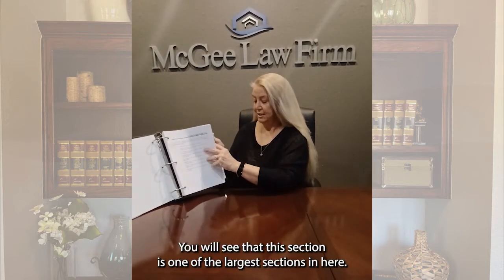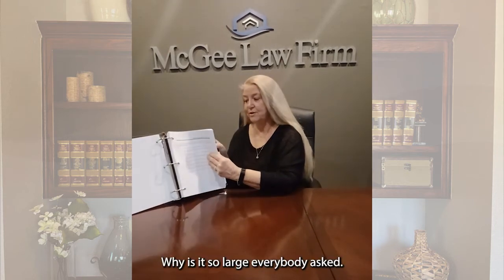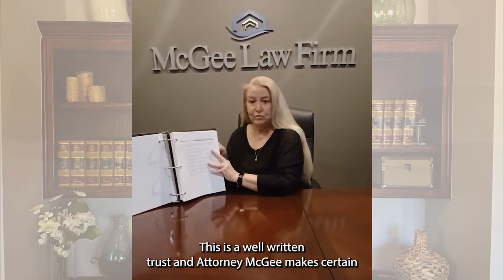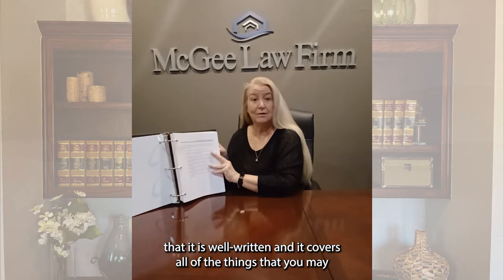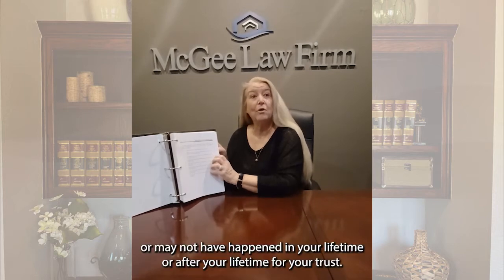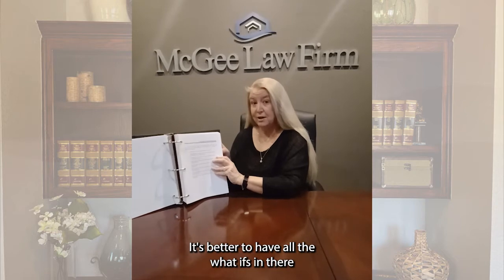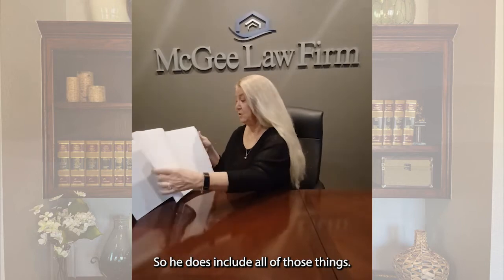So inside of your wonderful notebook, you will have a copy of your living trust, and you will see that this section is one of the largest sections in here. Why is it so large, everybody asks? My life is not complicated. This is a well-written trust, and Attorney McGee makes certain that it is well written and it covers all of the things that you may or may not have happen in your lifetime or after your lifetime for your trust. It's better to have all the what ifs in there than to need something and it not be in there. So he does include all of those things.